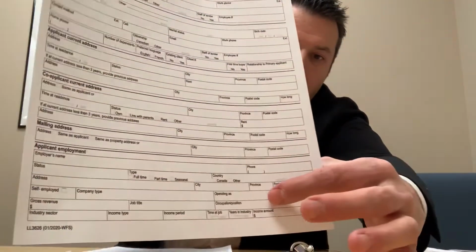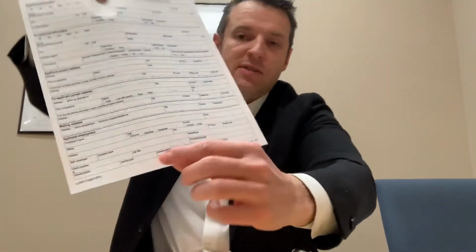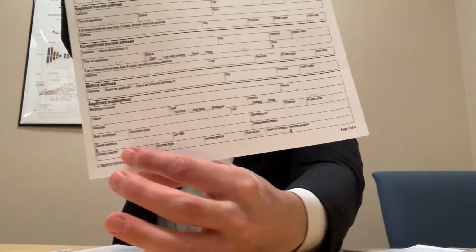So the applicant's employment, here on the bottom, you'll see the employment details. What we're looking for in a salaried employee is going to be whether full-time or part-time or seasonal. Those things should be evident. A work phone is generally required. Not a lot of excuses why they wouldn't have one. Then we're looking for the occupation, position, and the time at job and the years in the industry. So this final line here, a lot of good pieces right there that we need in terms of information in order to make our decision.